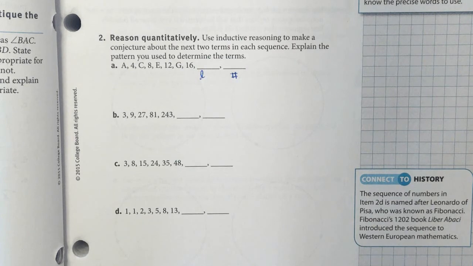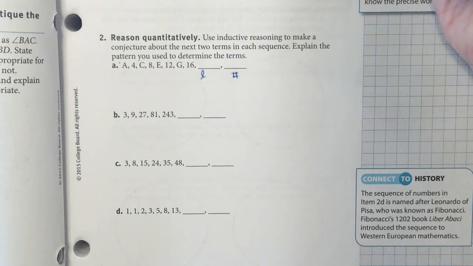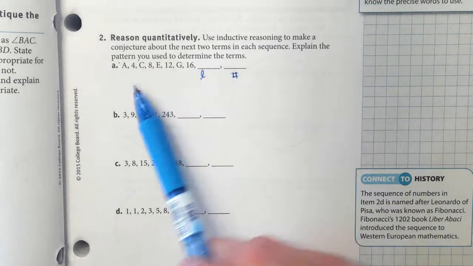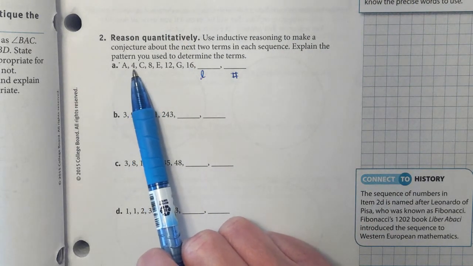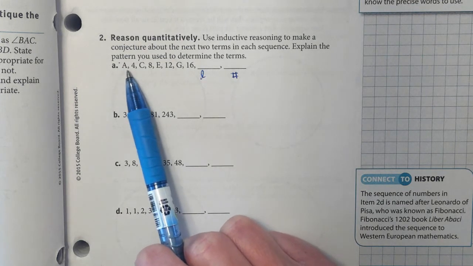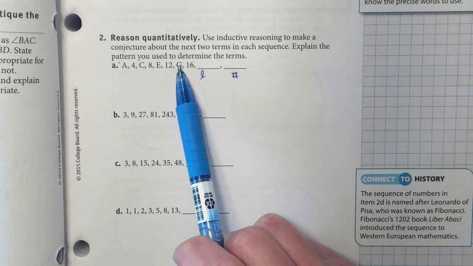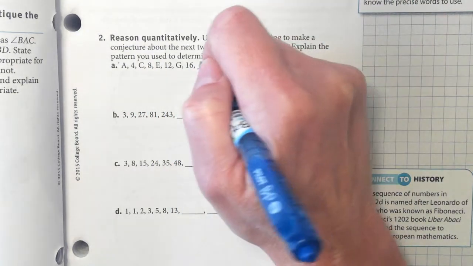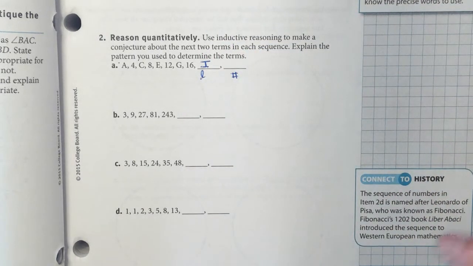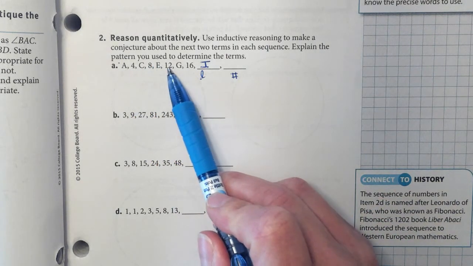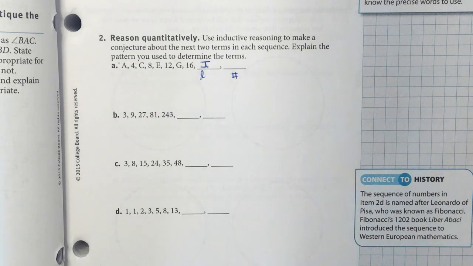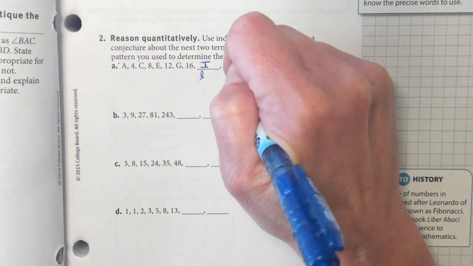So now I want to try to make a generalization. Well, what's going on with these letters? A, C, E. Well, they're kind of in alphabetical order. Maybe if in place of the number, I just went in order. A, B, C, D, E, F, G, H, I. So it's skipping the next letter. I think that pattern holds. If we look at the numbers, 4, 8, 12, 16, I kind of think that the next one should be 20.